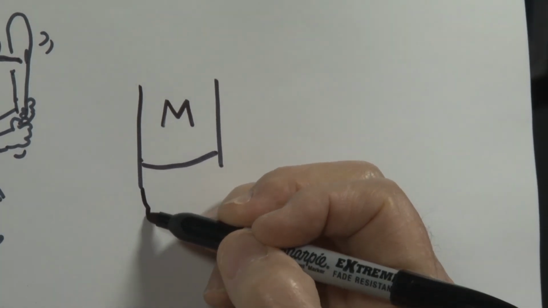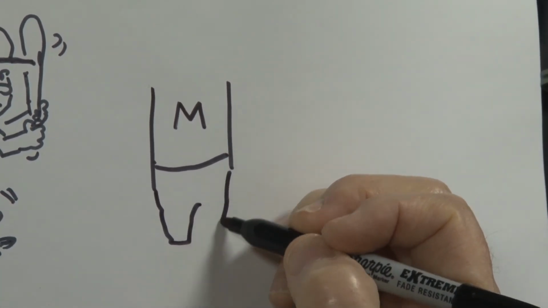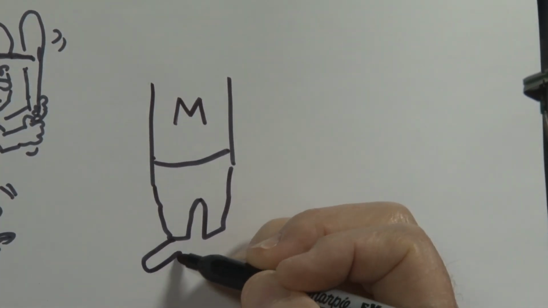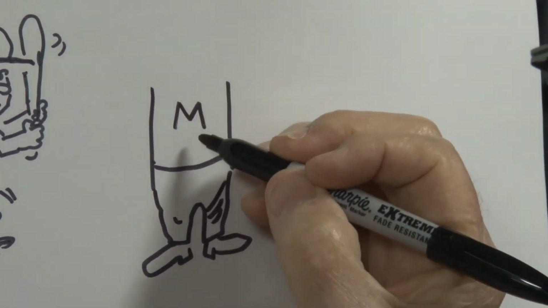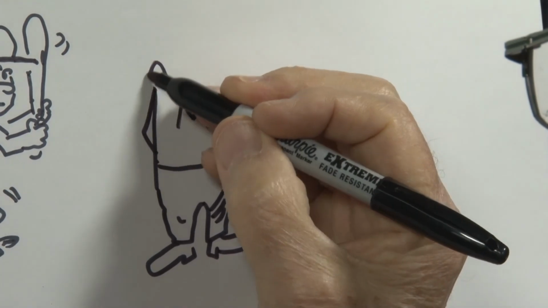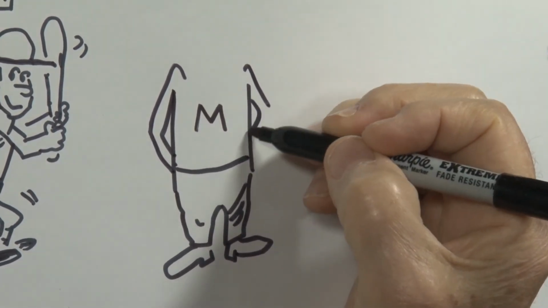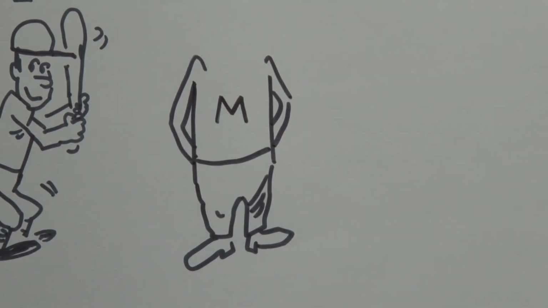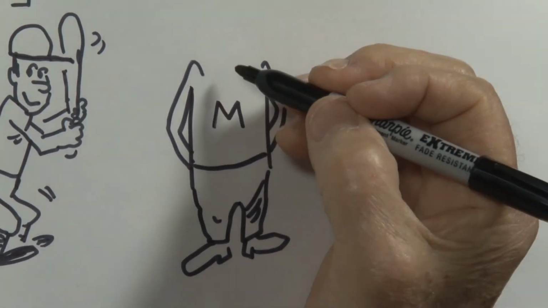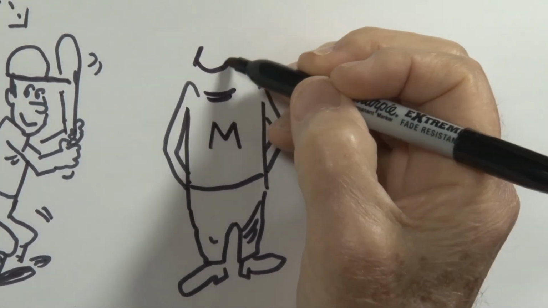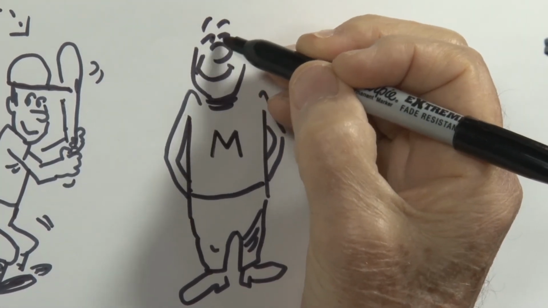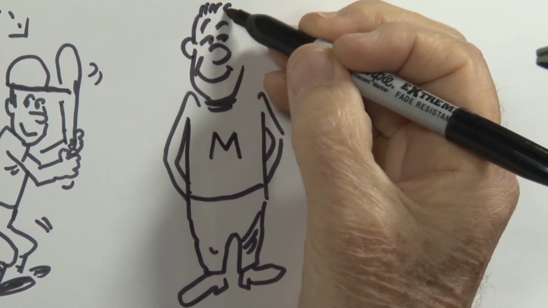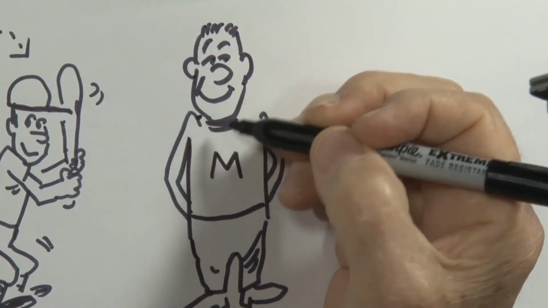Well, it looks like it's going to be a person, so I'll finish up the lower half and have a guy with his hands behind his back. And you're wondering about the H. Well, it could stand for his alma mater.